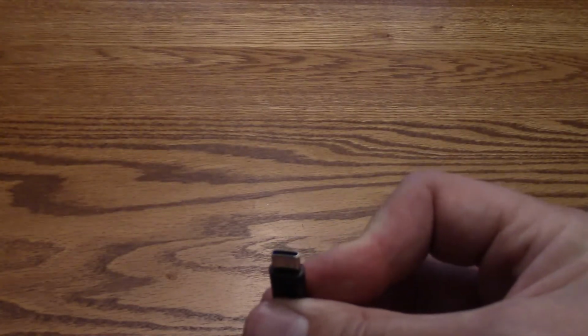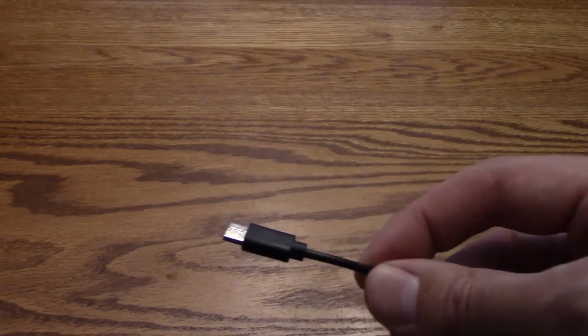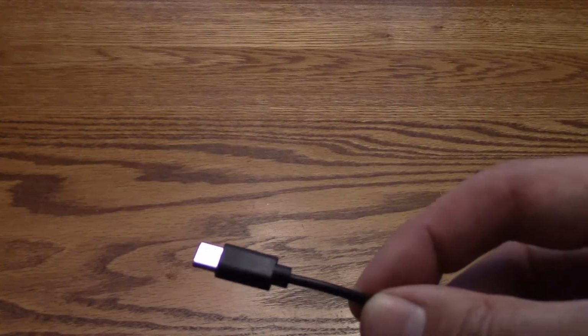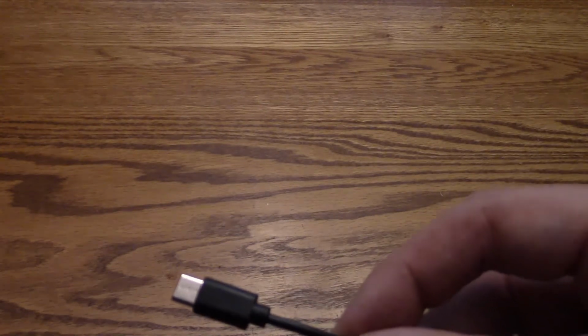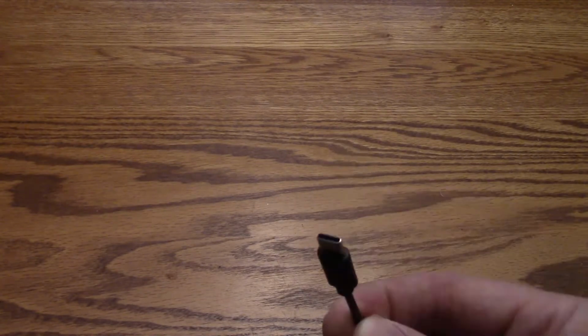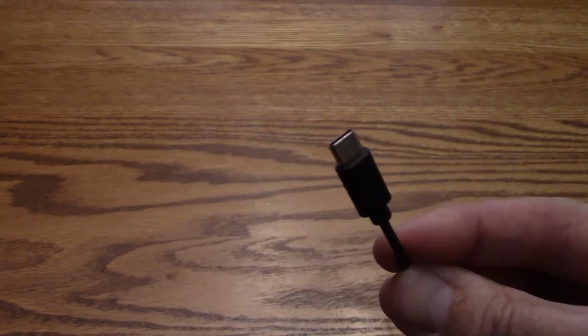You can actually run an entire docking station by plugging in a hub that has this type of connection, and on the other end, a lot of other connectors to hook up your monitors, your power, your headphones, etc. So it'd be nice if we all went to this standard. It'd make things a lot easier.